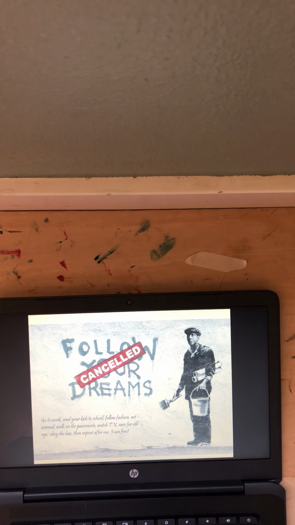And so in this first one, Follow Your Dreams Cancelled, he's sort of speaking about in England the gap between people who have a lot of money. So in England, as you know, there's the royal family, and they have lots of money, and then there's people who are just working every day and things might be a little tougher for them. So a lot of Banksy's work is commenting on that and his frustration with that situation.